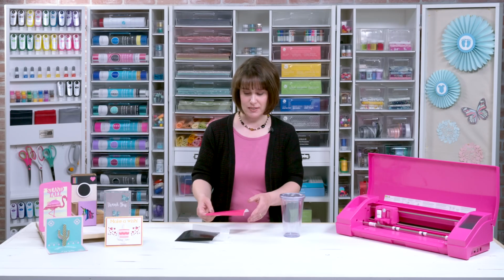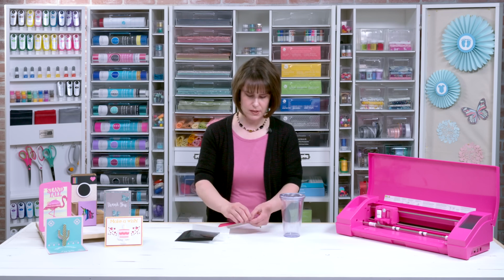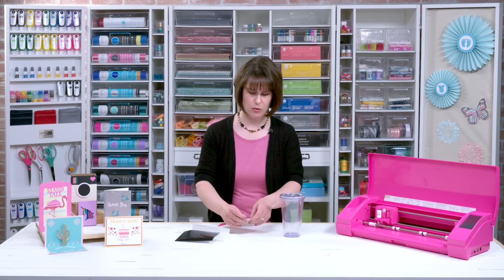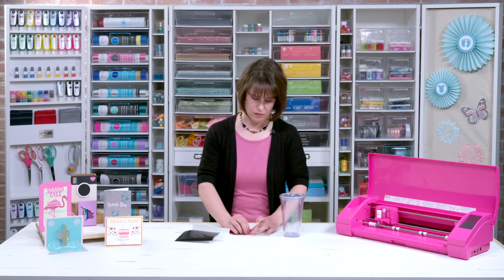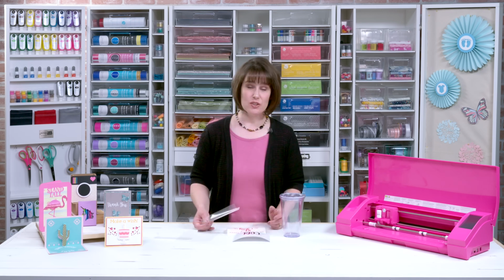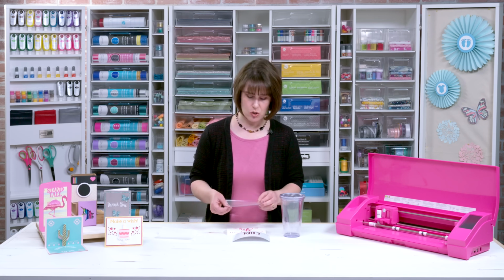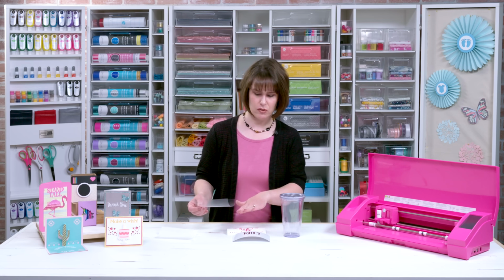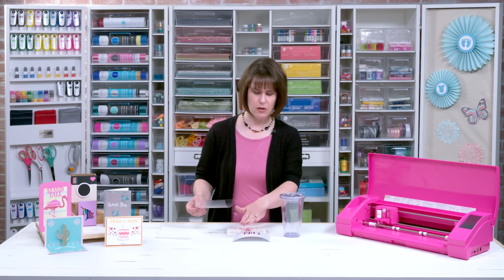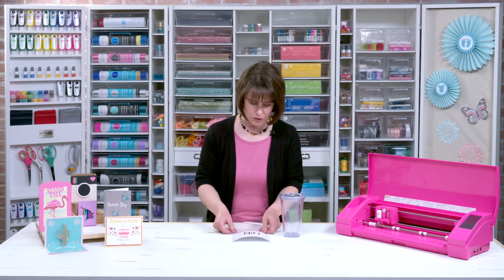So I have these pieces cut with my Cameo, and I'm just going to weed both these colors and then use transfer tape to apply it to my curved surface. So after I've weeded both those colors, I'm just going to use transfer tape to pick up one layer, and I don't need to use any kind of registration marks to line those up because those shapes are going to fit well together. And so I'll just pick up the pink first.